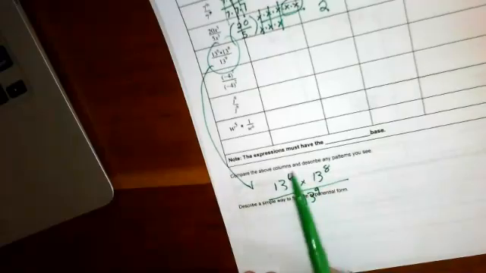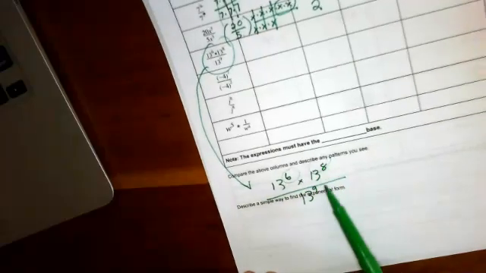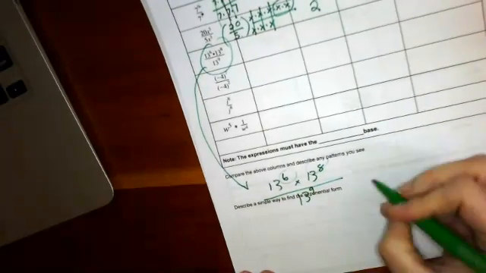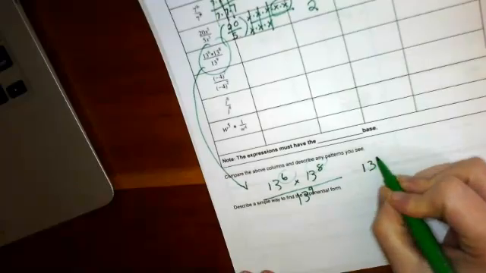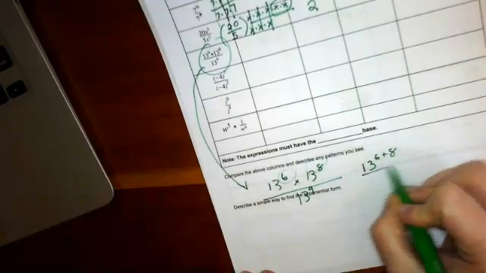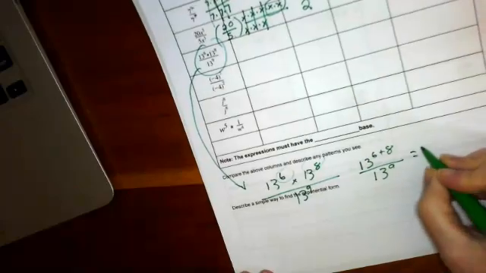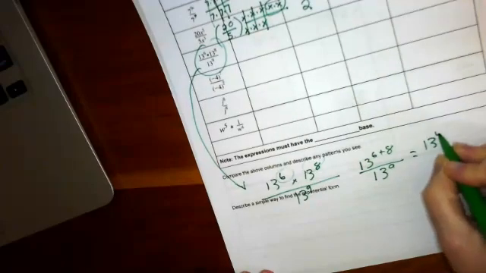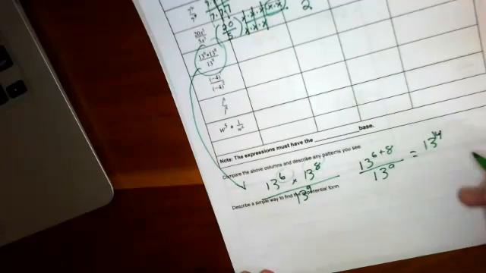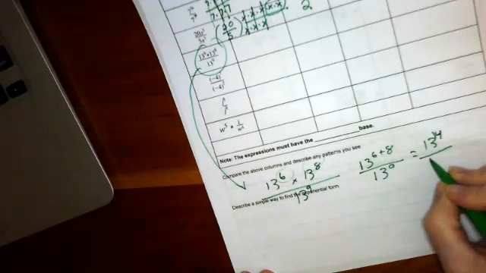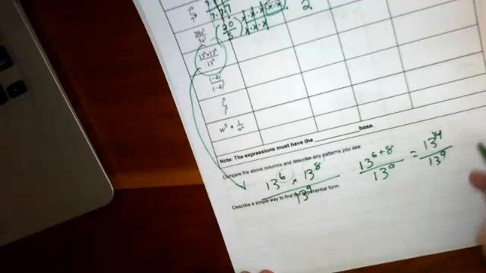Remember, when we multiply, we add exponents, and when we have a quotient, we subtract. So we're going to do 13 to the 6th plus 8 over 13 to the 9th. 6 plus 8 is 14, so we've got 13 to the 14th over 13 to the 9th, and then I'm going to subtract.